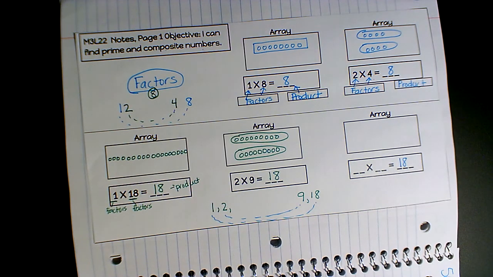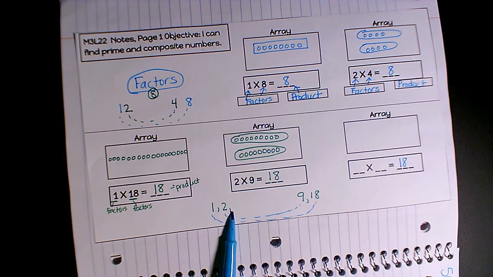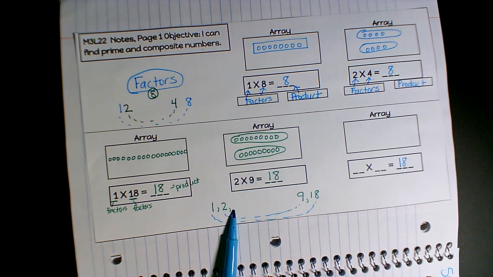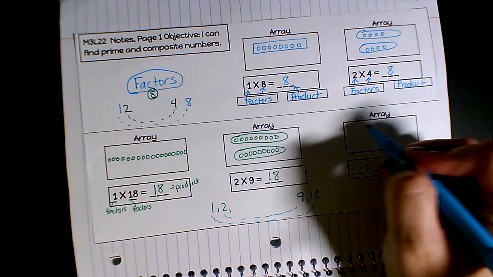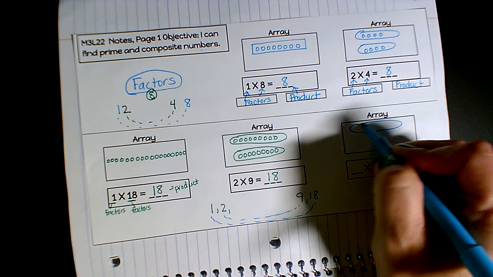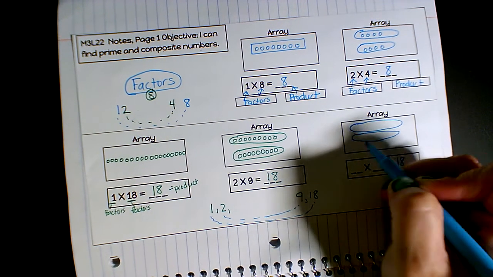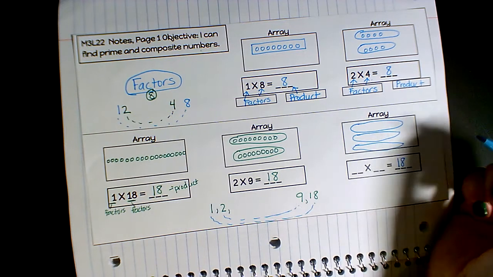I want you to stop and think about that. I'm going to go, I know that after 1, then there's 2, and then, ooh, I wonder if 3 goes into 18. Let's just do it. Let's see. Let's do 3. 1, 2, 3. Okay, and I'm going to do 18.